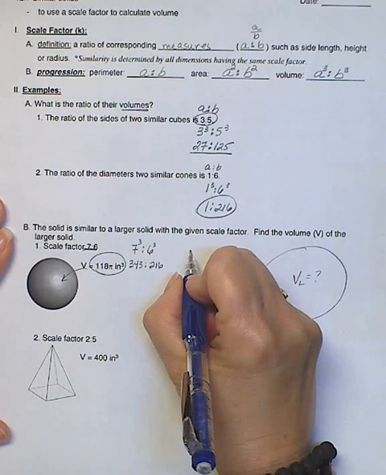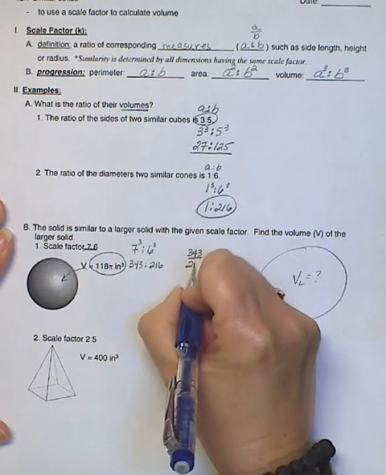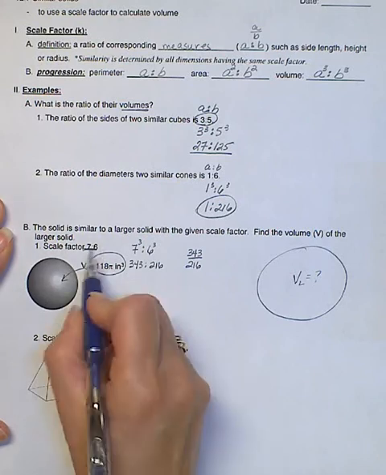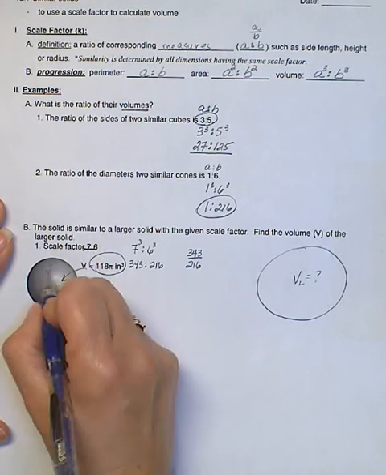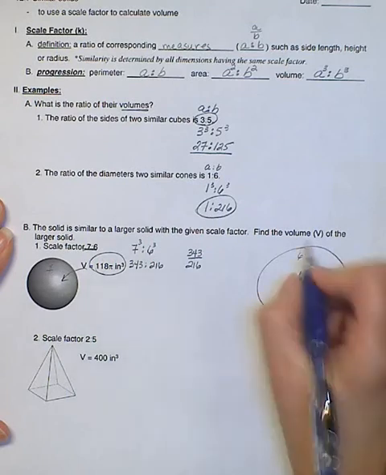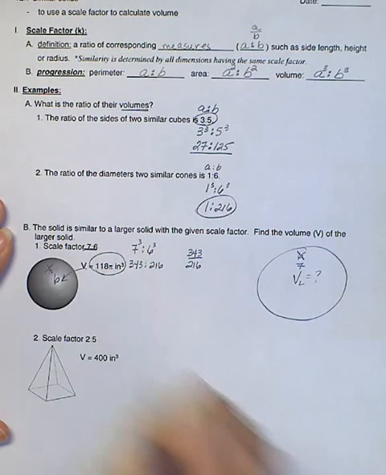So 343 to 216 is how the volumes compare if you don't know them. Now we do actually know the volumes. Now we have to be really, really careful. It says 7 to 6, so it makes it seem like this should be your 7 and this should be your 6. But remember, this one's larger. This one's your 7, this one's your 6.